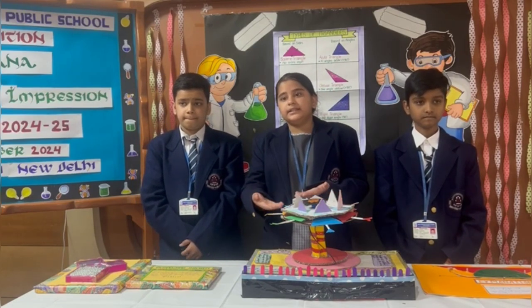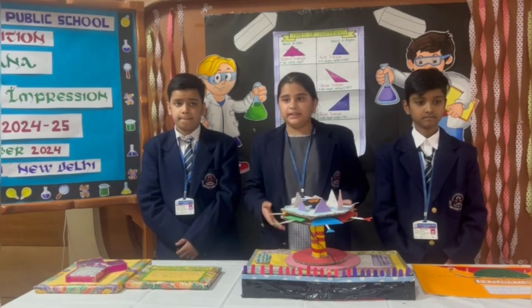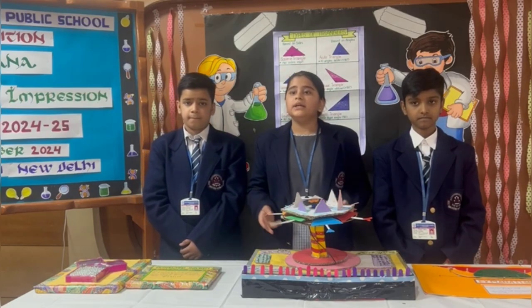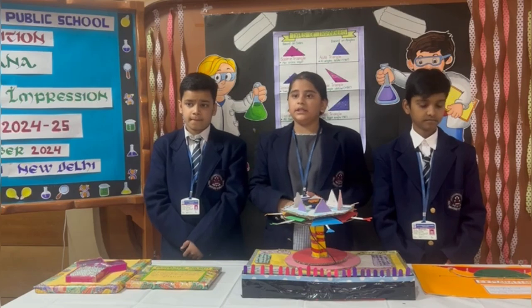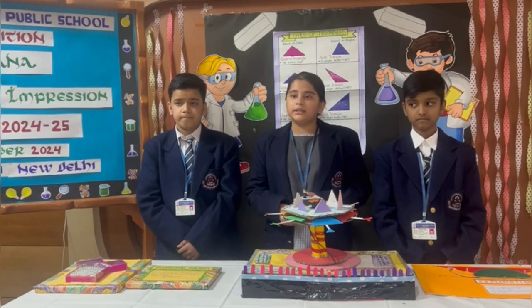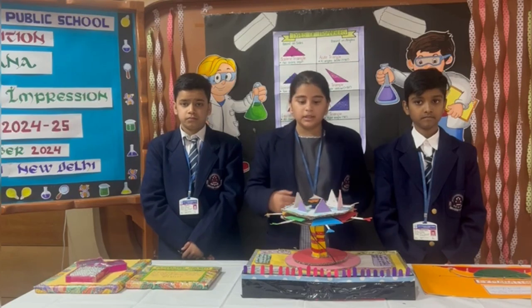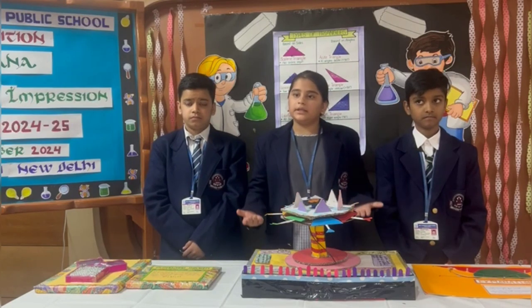Equilateral triangle. In this triangle, all sides of the triangle are equal. Isosceles triangle. In this triangle, 2 sides of the triangle are equal and 2 angles are opposite to the equal sides. Scalene triangle. In this triangle, all sides of the triangle are unequal.